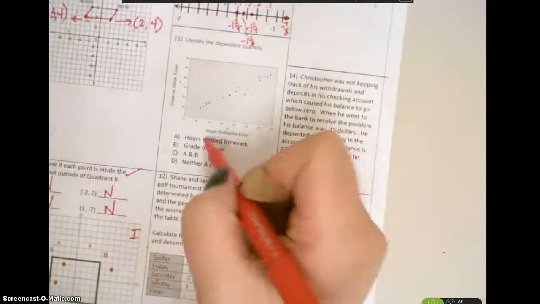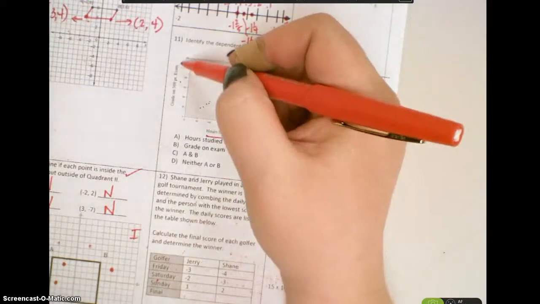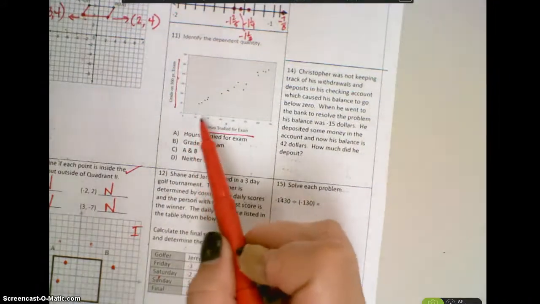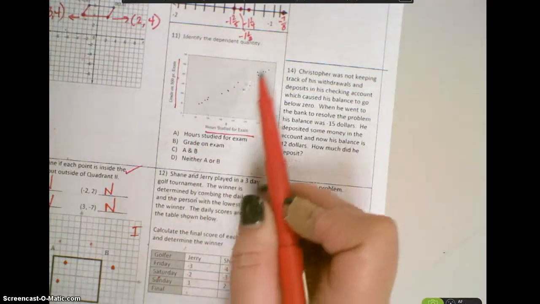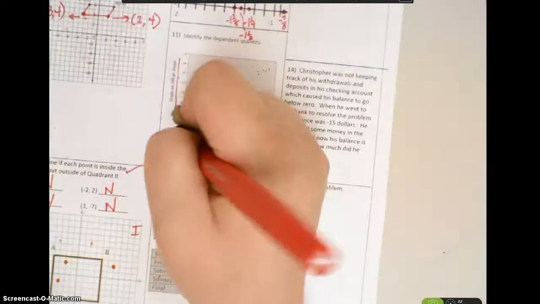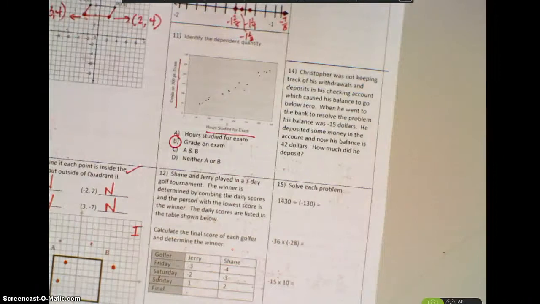Number 11, identify the dependent quantity. So I have the hours studied for the exam, and then I have the grade on a 300-point exam. The way I would look at this is it seems as though the more hours that were studied, the higher the grade. So to me, the grade is dependent upon the hours studied. So the grade is going to be our dependent variable, which is B.